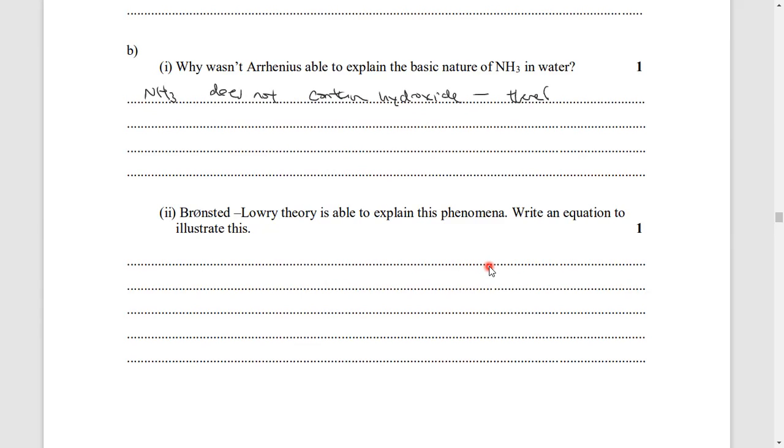Therefore, it is not possible to dissociate and release and liberate hydroxide ions. So it cannot be explained using Arrhenius' definition.